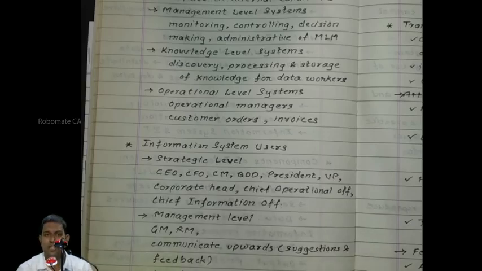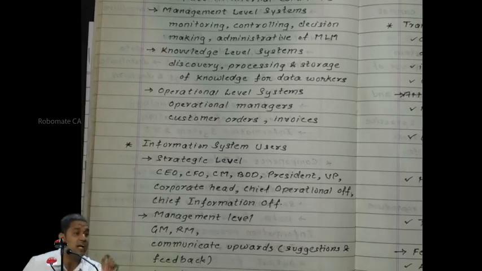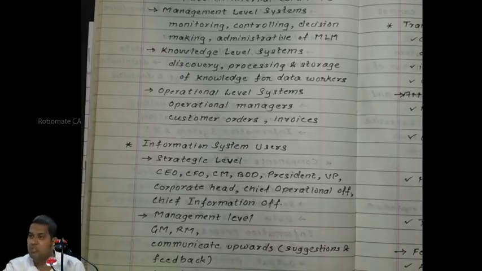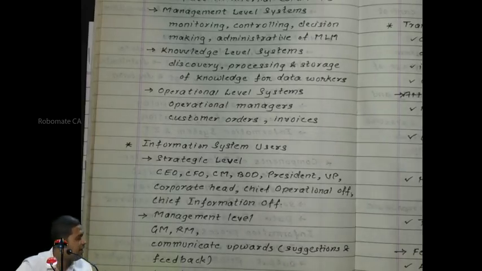So their duty is to help improve the performance. The strategic level improves the performance by strong, timely decision making, and for decision making, whatever help is required is provided by the management level.